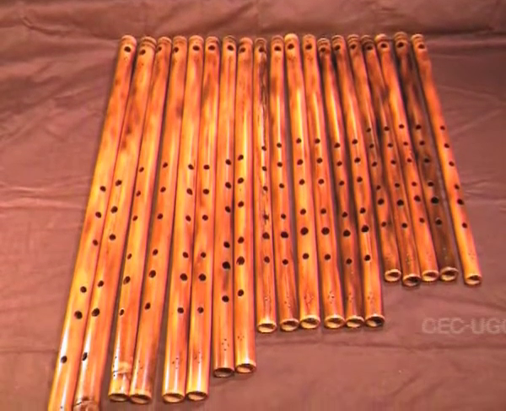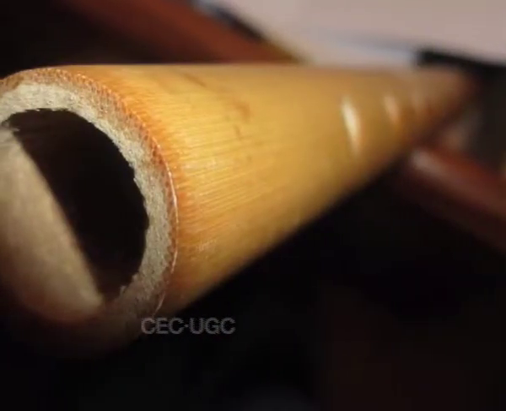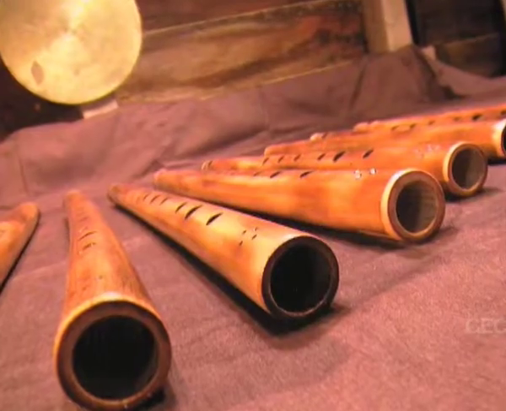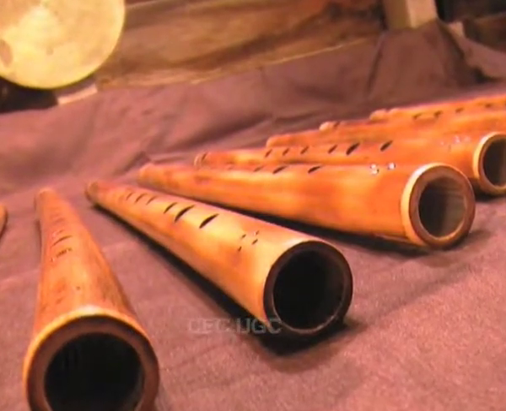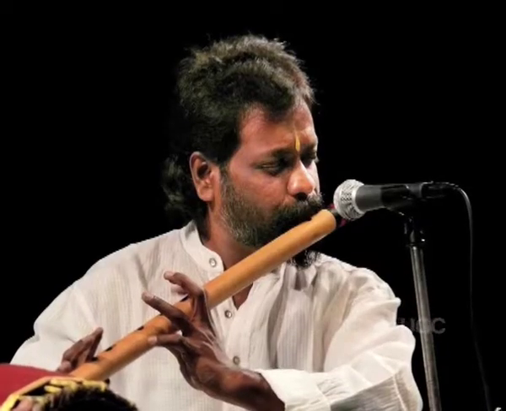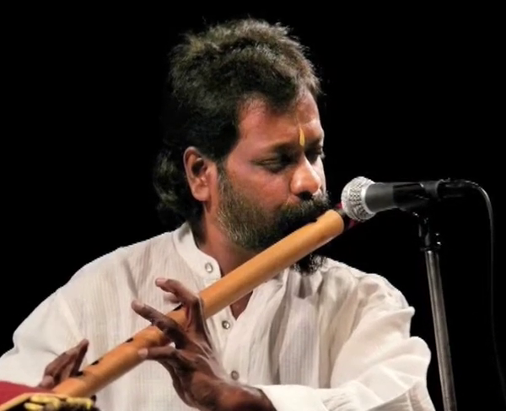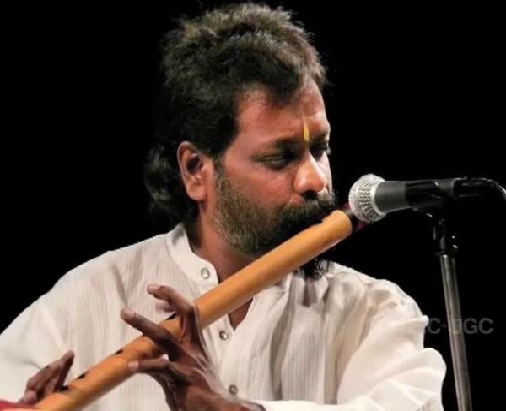The flute comes under the category of wind instruments. Wind instruments are those in which the sound is produced by setting a column of air in vibration inside a tube. The Indian flute consists of a simple cylindrical tube of uniform bore closed at one end.